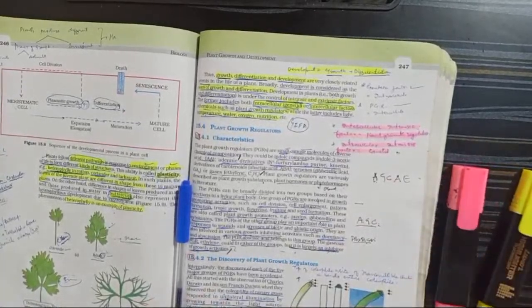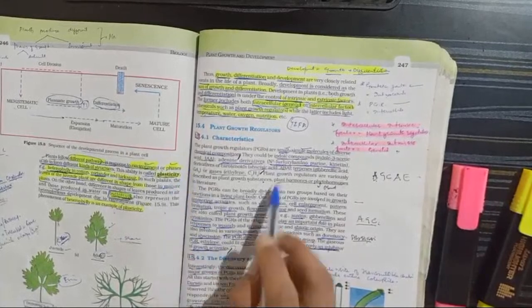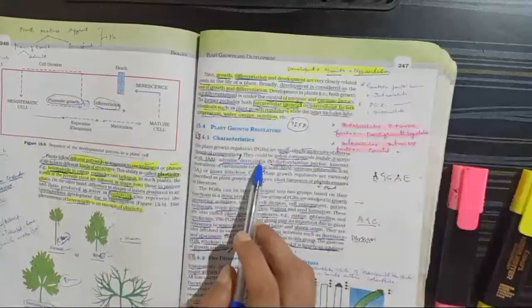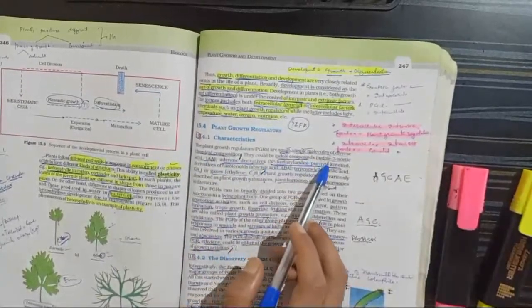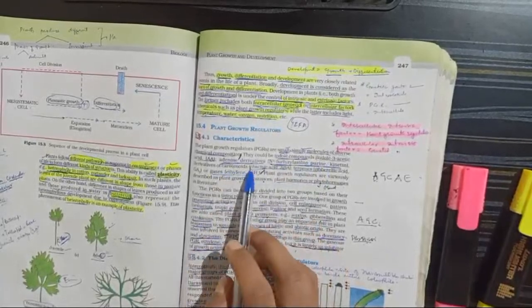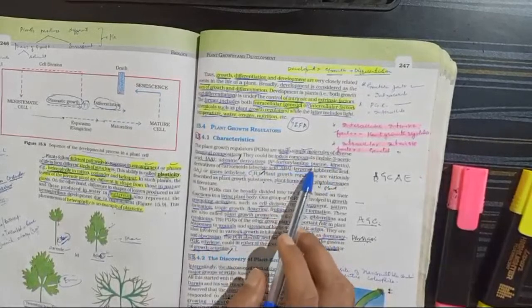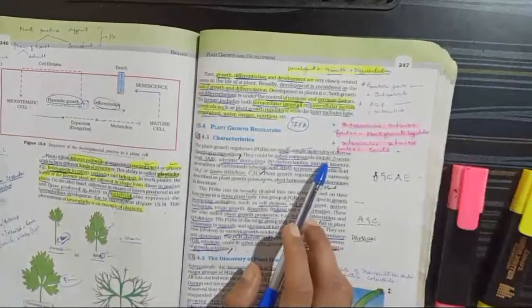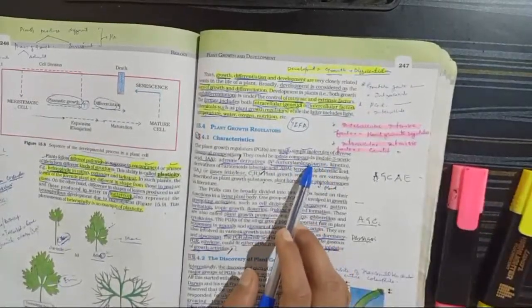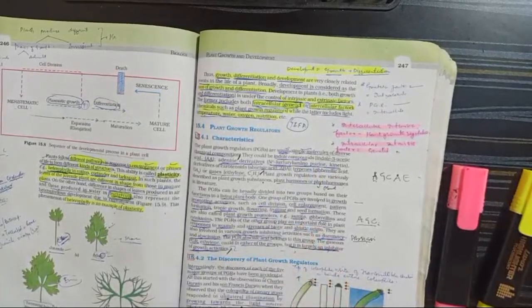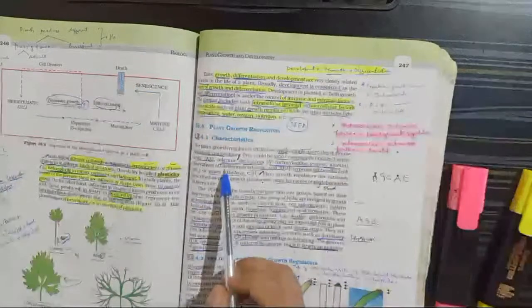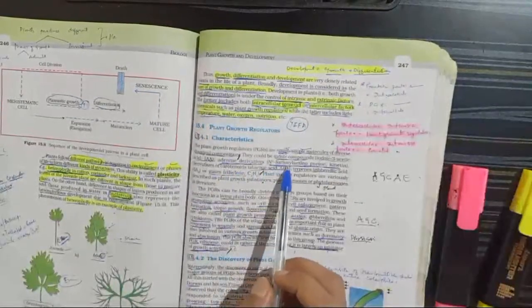The plant growth regulators are small, simple molecules of diverse chemical composition. They could be indole compounds, indole 3-acetic acid (IAA), or adenine derivatives, N6-furfurylaminopurine, kinetin.